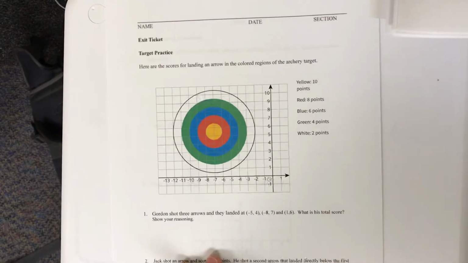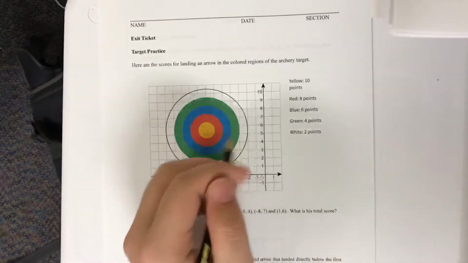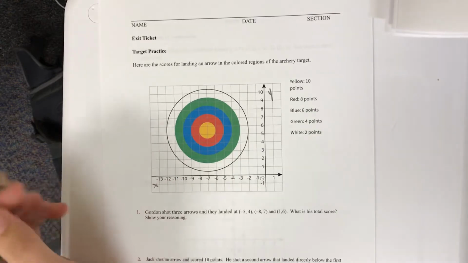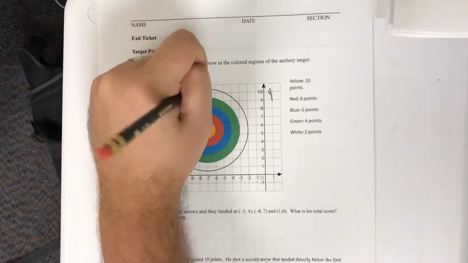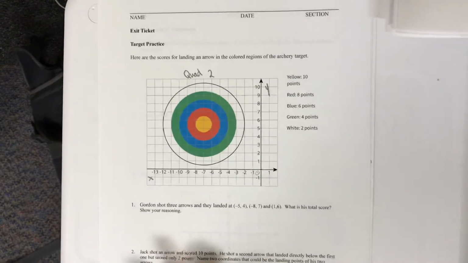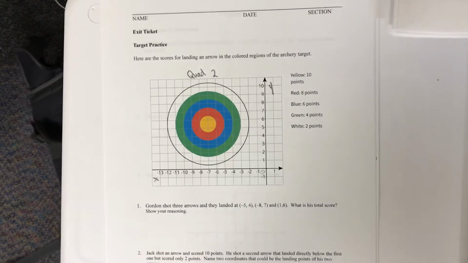The exit ticket today has target practice, which is similar to the activity that we just did. The only thing is it's a little different because notice that your y value is positive and x is negative, so this is technically quadrant 2. You should always label things with all the information that you know right away before you even get started reading the question. So here are the scores for landing an arrow in the color regions of the archery target. Yellow's 10 points, just like what we just did.